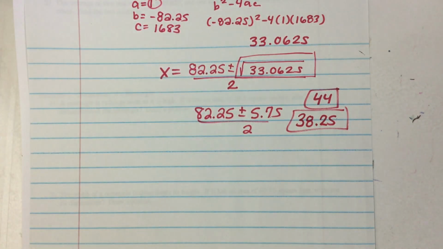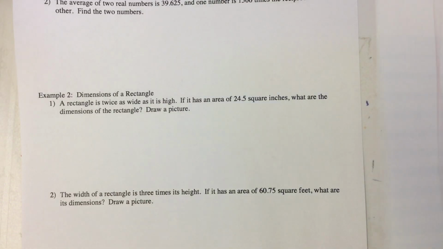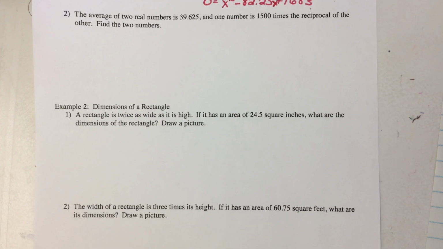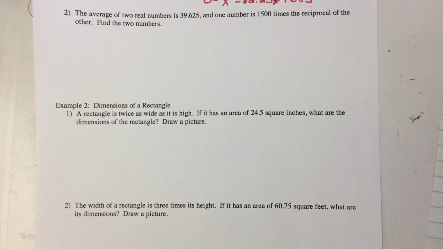In case you are like, what the heck just happened to me? Don't worry, I know this is a lot. We're going to go ahead and do one more, okay? So let's do another one. This one's a little bit different because obviously in math, you'll have questions that are similar, but they all kind of have their own little twist, okay?